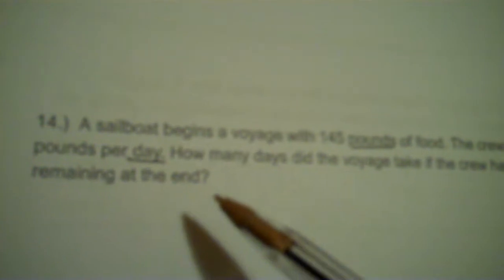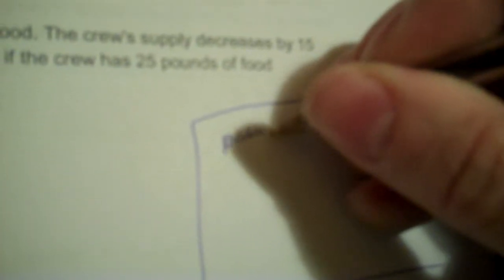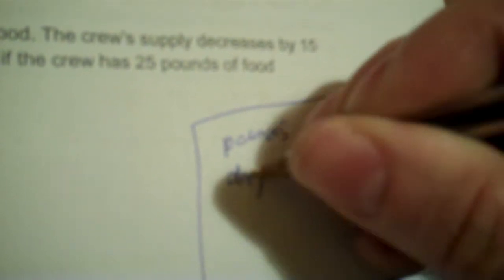Okay, then of course what's a test without any story problems. Sailboat begins a voyage with 145 pounds of food. The crew's supply decreases by 15 pounds per day. How many days did the voyage take if the crew has 25 pounds of food remaining in the end? So remember what you need to do with your units. You got pounds and days.